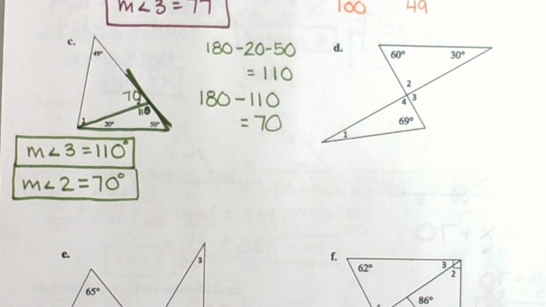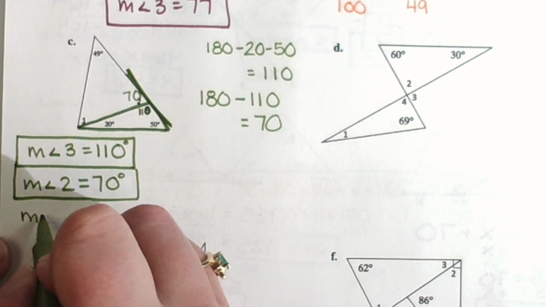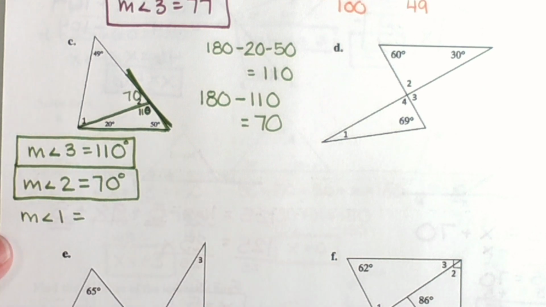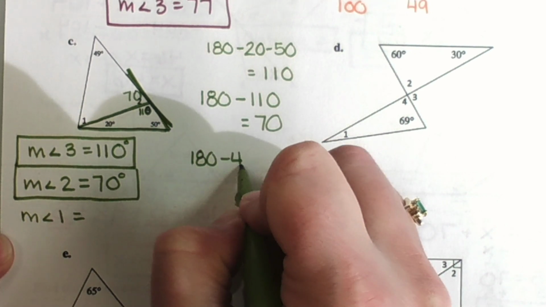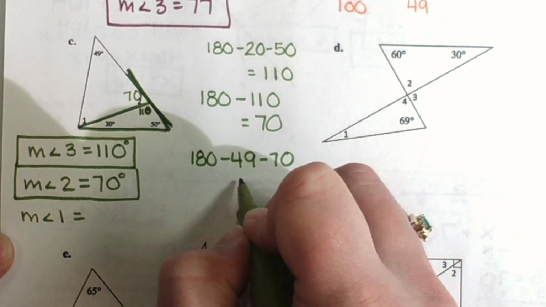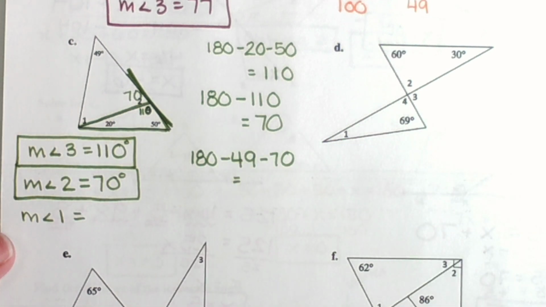Emma, angle 1 is left. How do you think we'd find it? Do you see that it's inside of a triangle? Do you know the other 2 angles in that triangle? What do angles of a triangle add up to? So I take 180 minus the 2 I know. 180, the 2 we know are 49 and 70. 61?